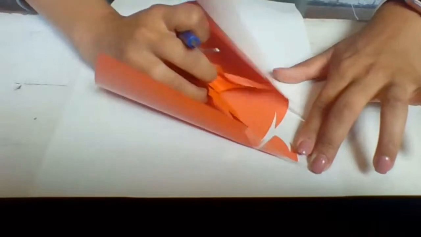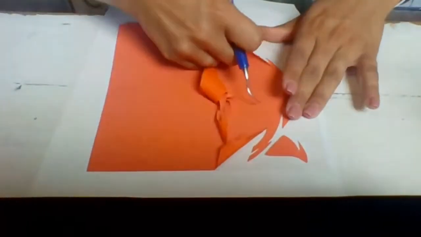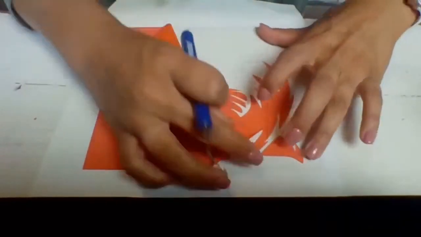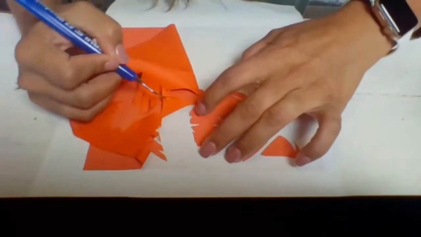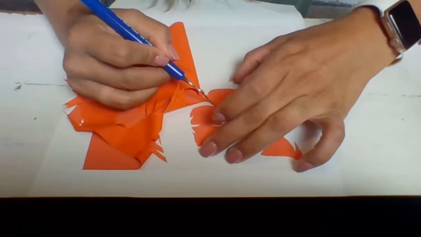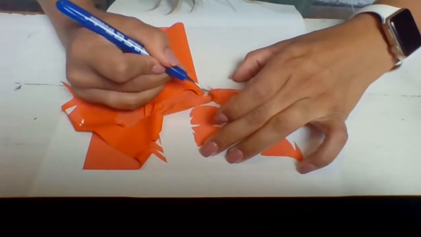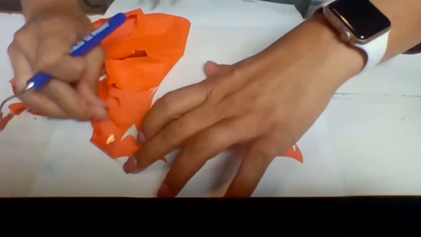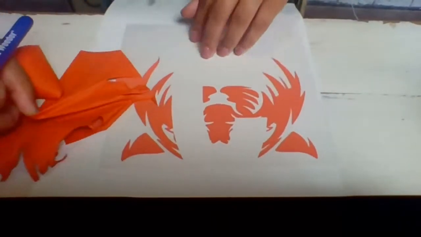Now we'll weed away the orange. This one I don't need to worry about being too cautious with because there's not too much fine detail in this one. So I'm not too worried about taking my time with it. For the most part, it's just tiger stripes.